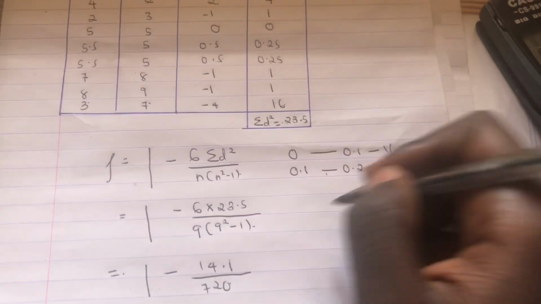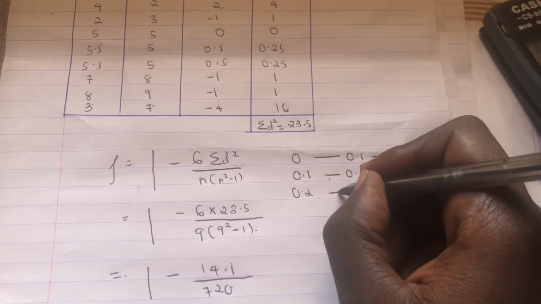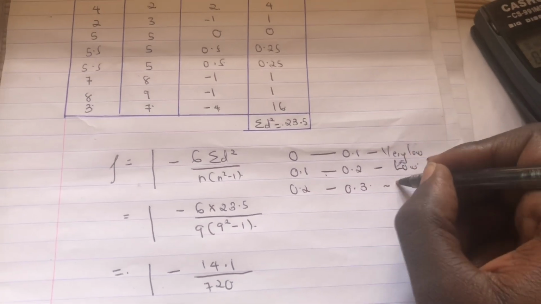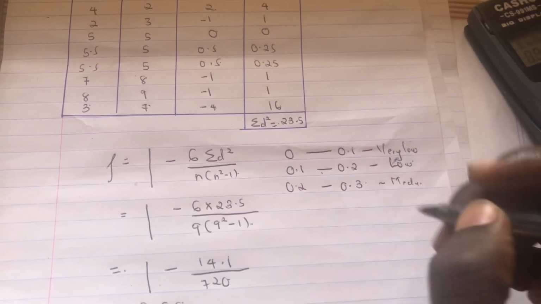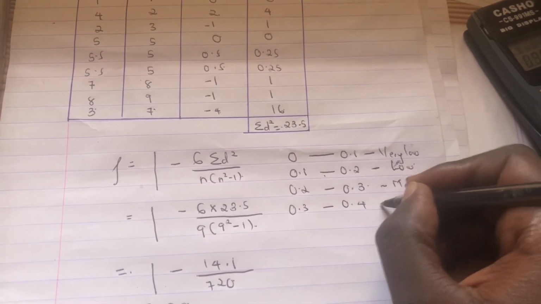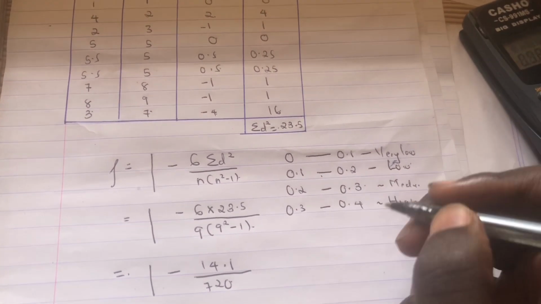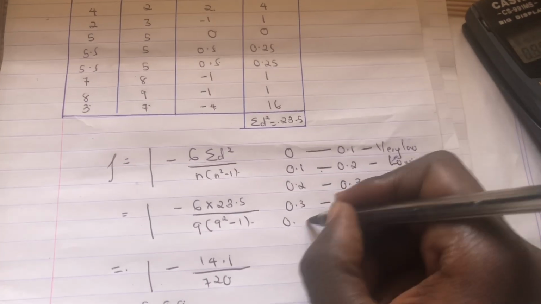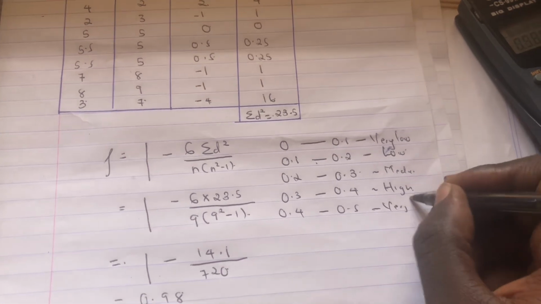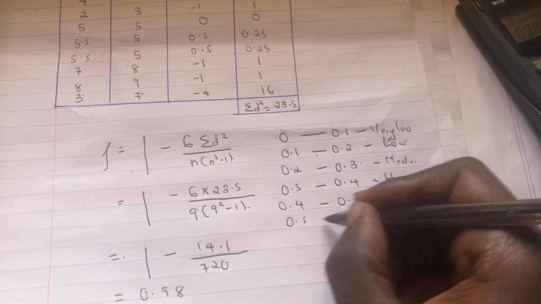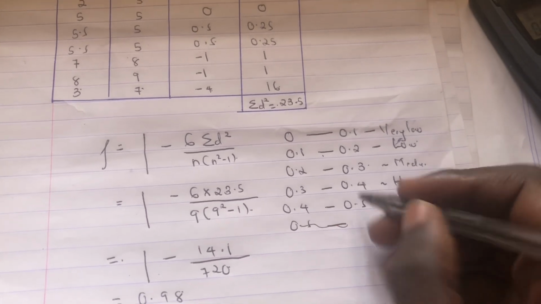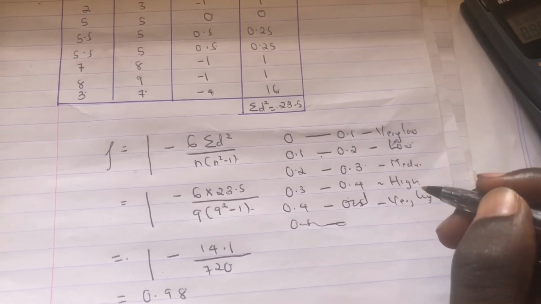Then from 0.2 to 0.3, this is medium. Then from 0.3 to 0.4, this is high. From 0.4 up to 1, sorry, it will be very high.